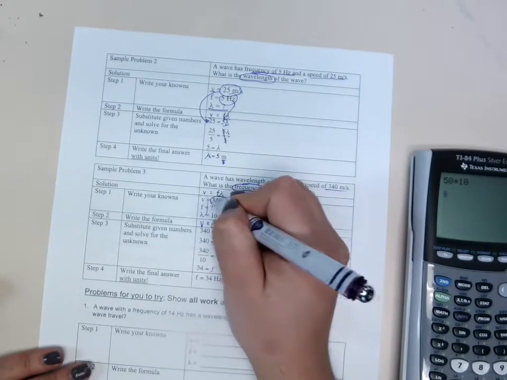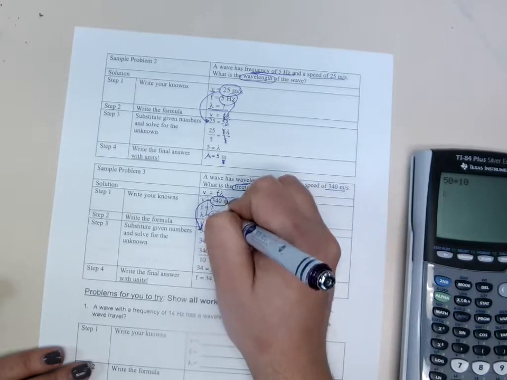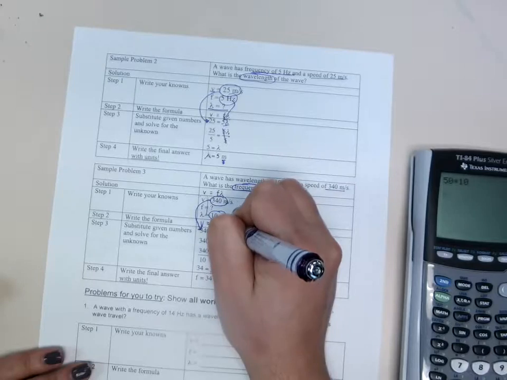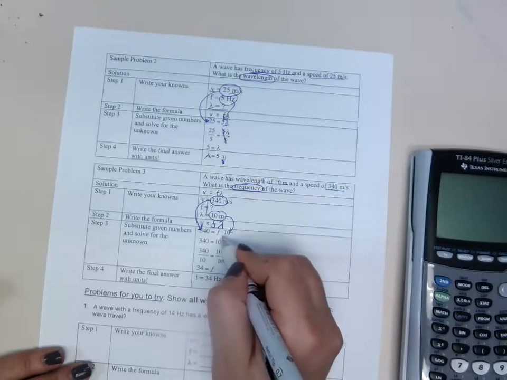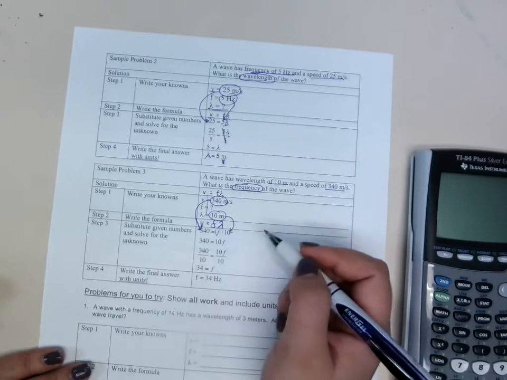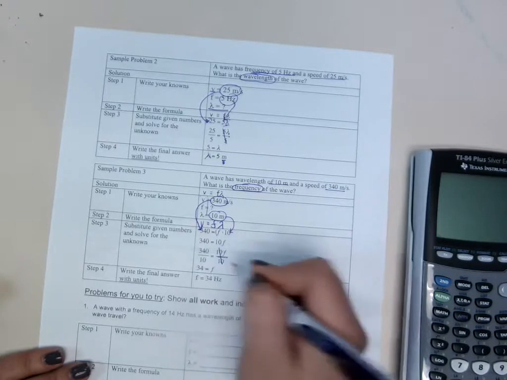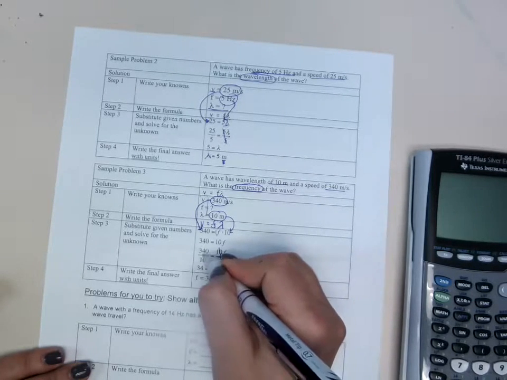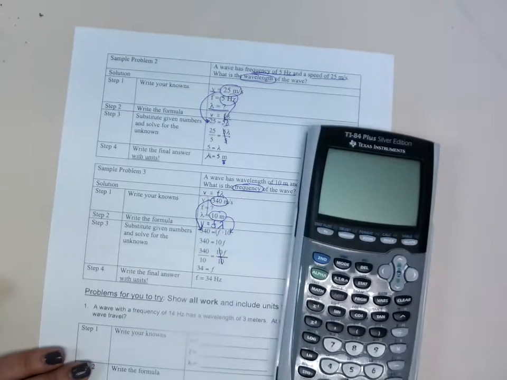So we know that 340 is going to go in for V. We know that 10 is going to go in for the wavelength, which is going to give us our equation. Again, this is multiplication, so we need to do the opposite, which is division, in order to get the frequency by itself. So we have to divide this side by 10 to cancel this out. Whatever we do to this side, we have to do to that side. So then we have 340 divided by 10.